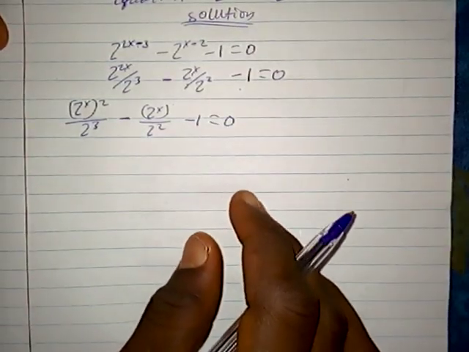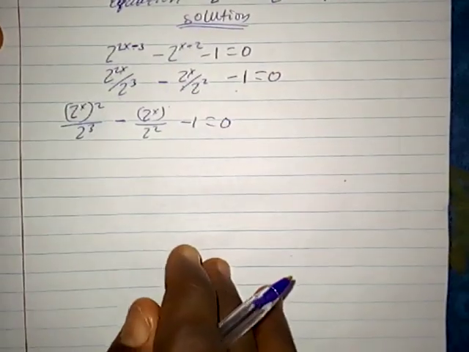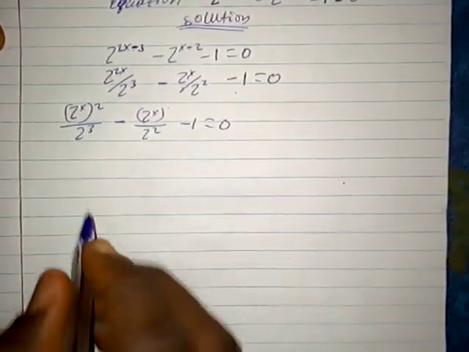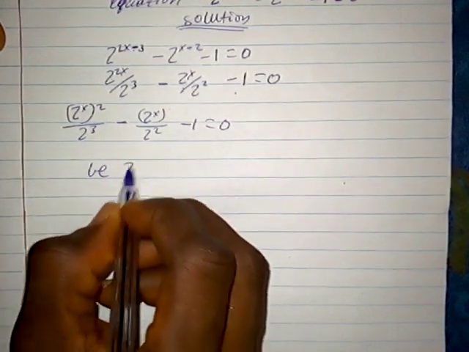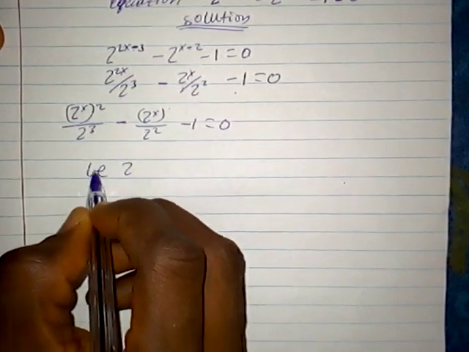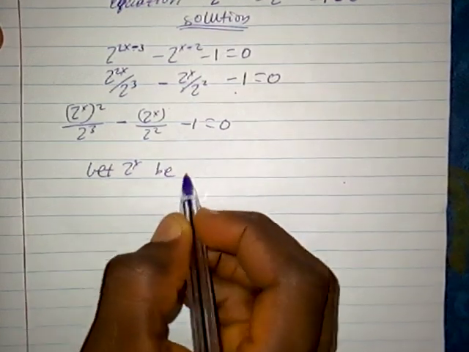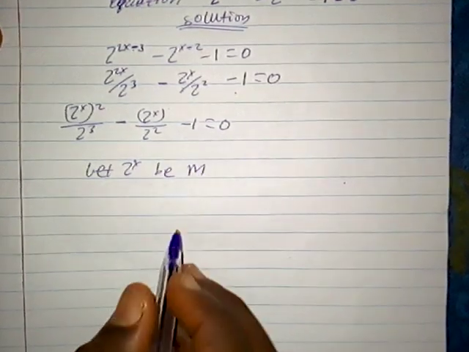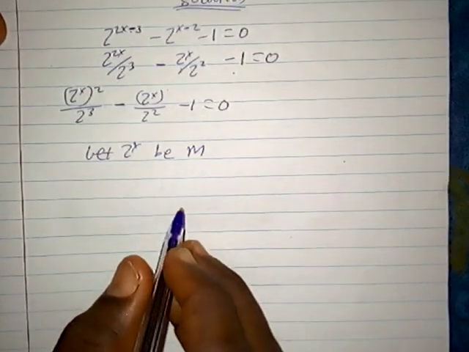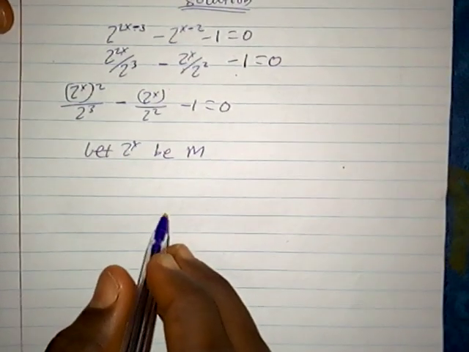Do you see? What's next? Now here, after we have put the basic base and the power letter inside the bracket, the next step says we let 2 raised to the power x be what? Now let's use m. We can use any letter. We use m, right? What are we going to do?